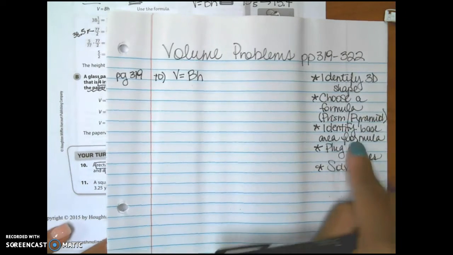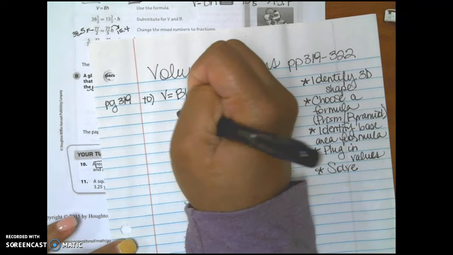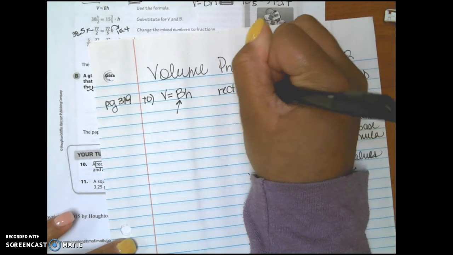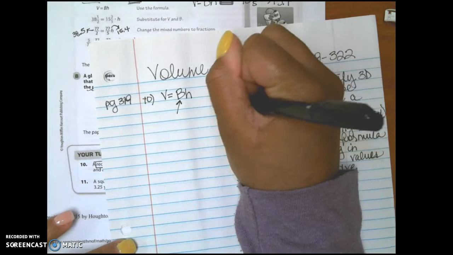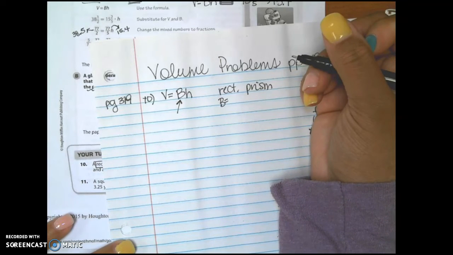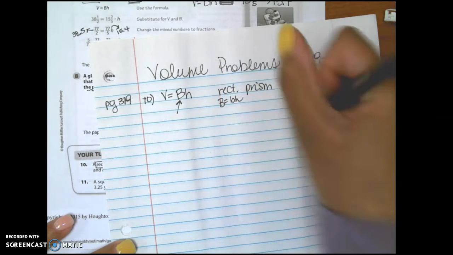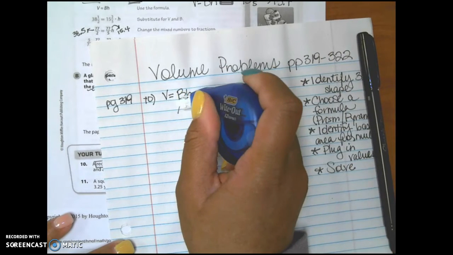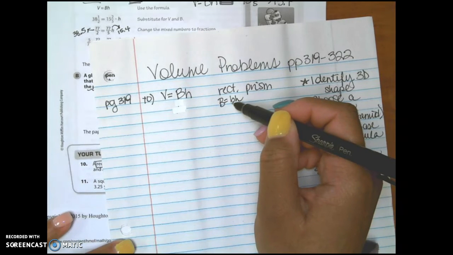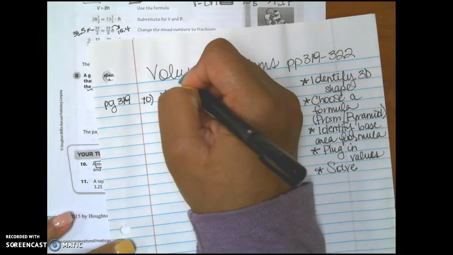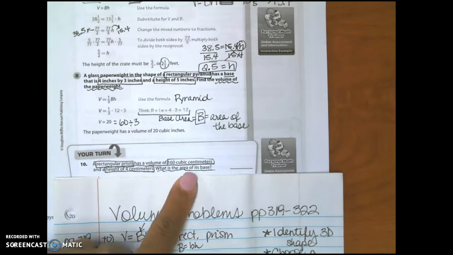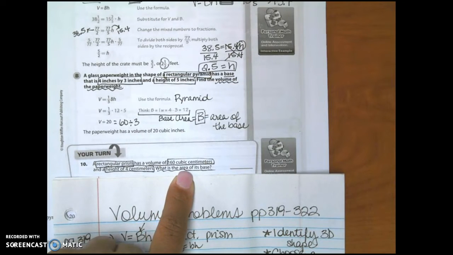Identify the base area formula. So here's my big B, and it's a rectangular prism. So my big B will equal who times who? Base times height, little b, okay? Let me erase, we'll wipe this out. So, do I need the little b and the h? Who do I not know? The area of what? Of the base.